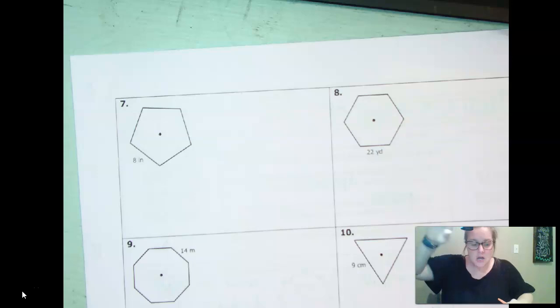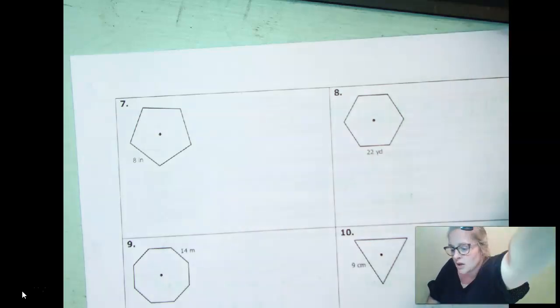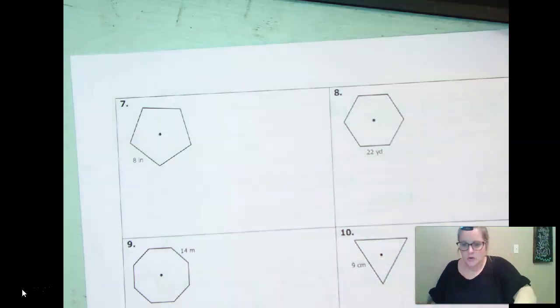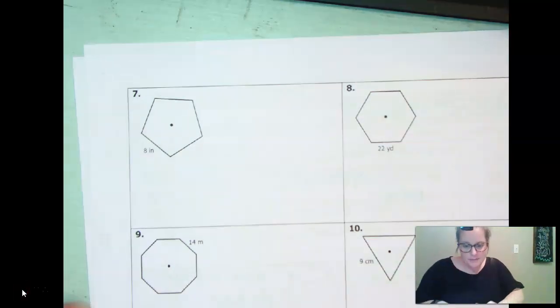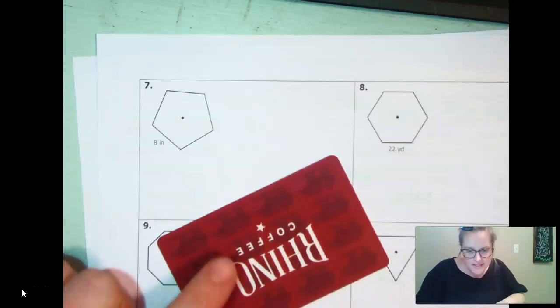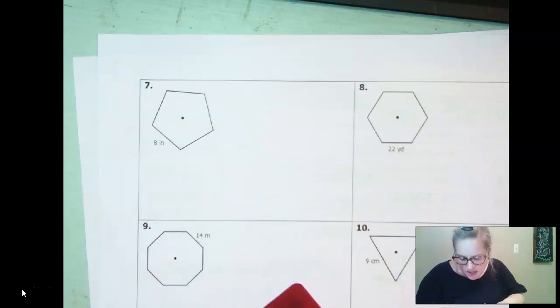Okay, so the next ones we are going to draw. I need like a credit card. Hold on one second. Okay, here we go. Back at it. I got my credit card, Rhino card from one of my sweet kiddos for Christmas.